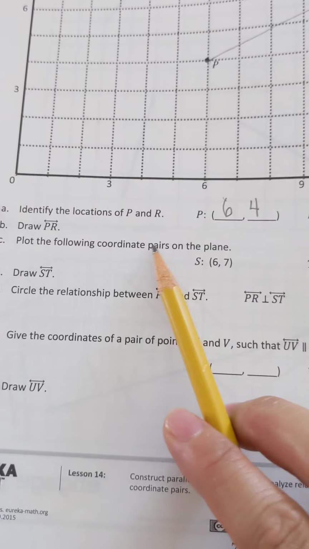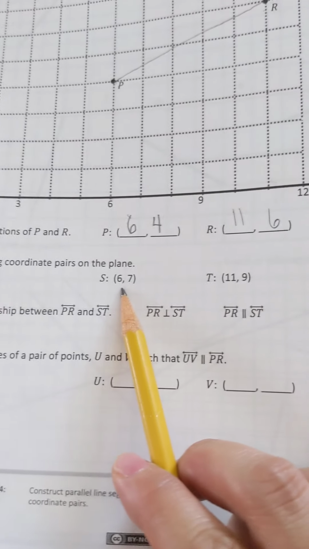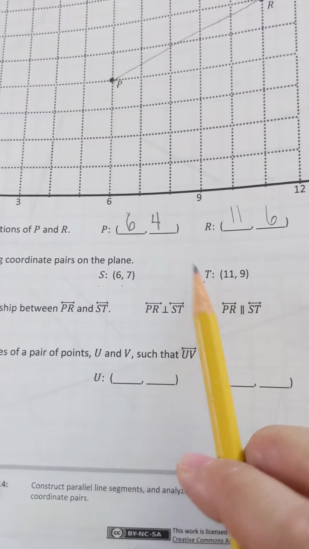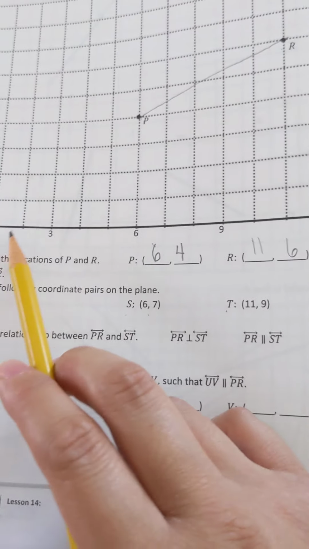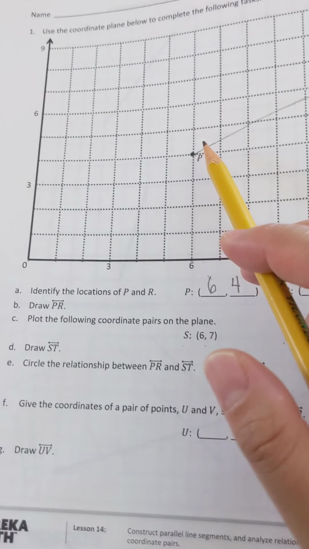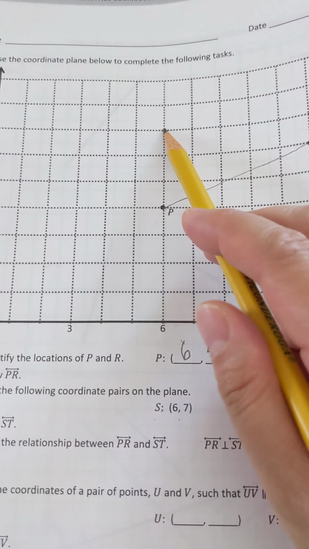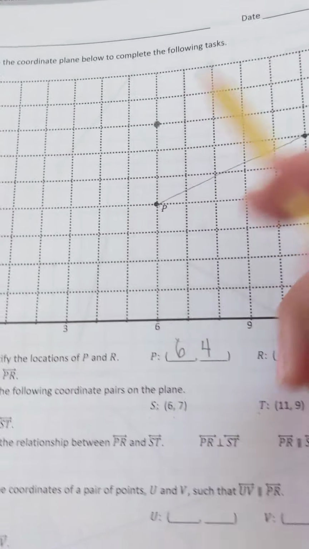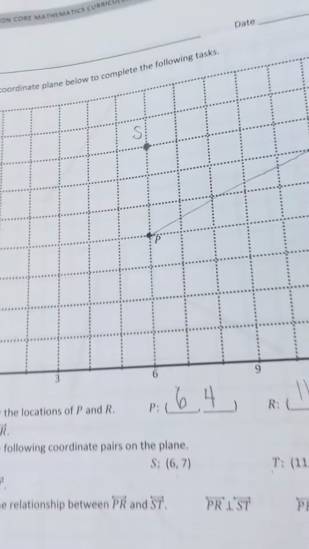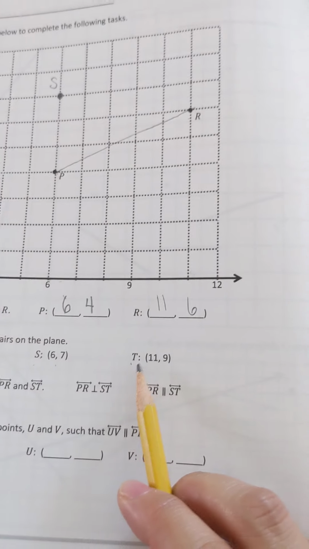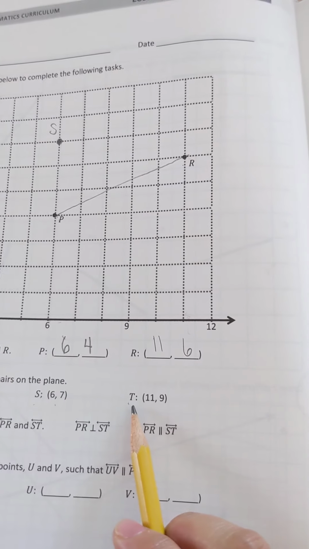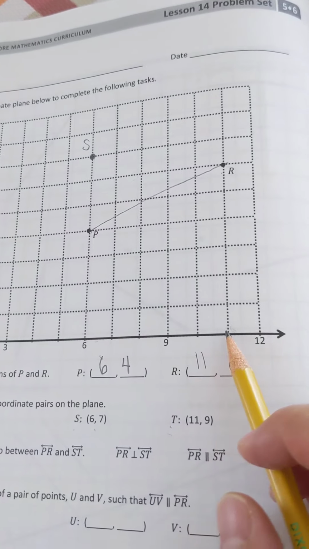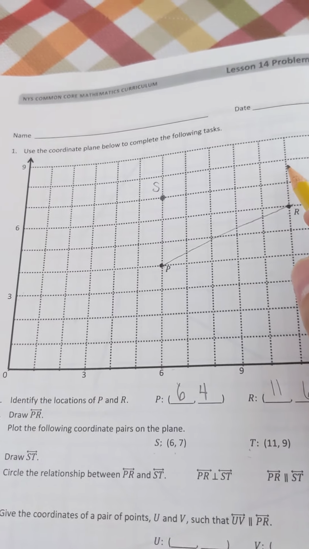Then it wants you to plot the coordinate pairs of point S and point T. So S is over 6, up 7. So that's point S. And then point T is over 11, up 9.